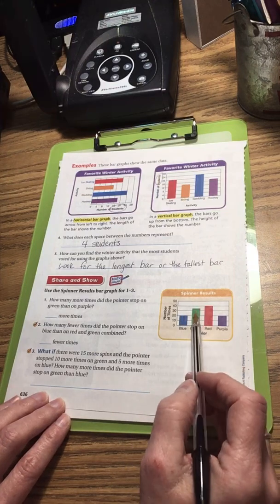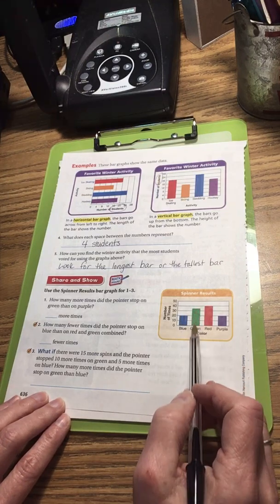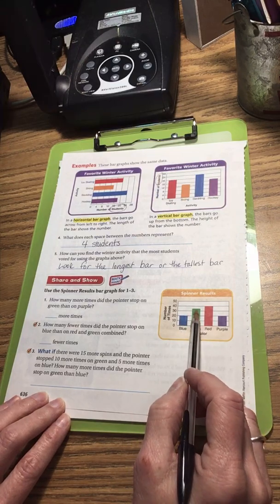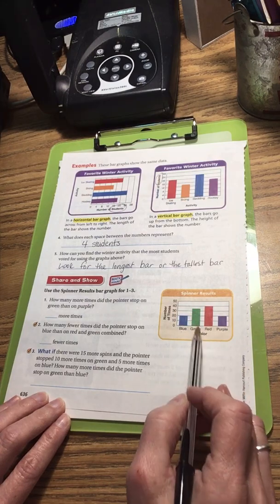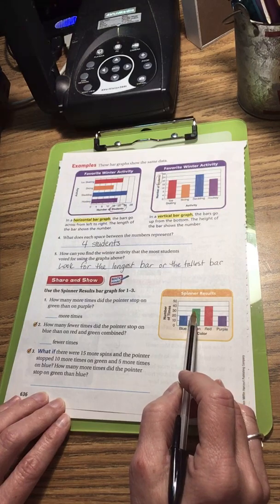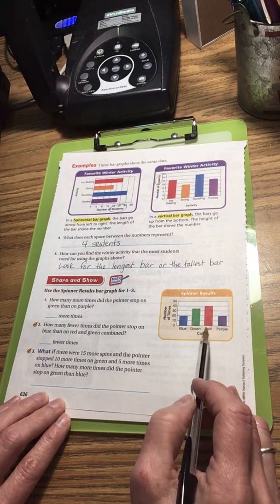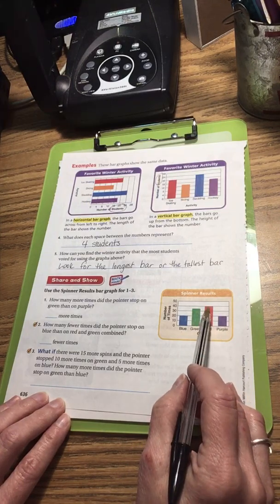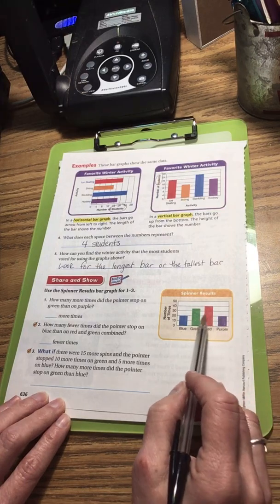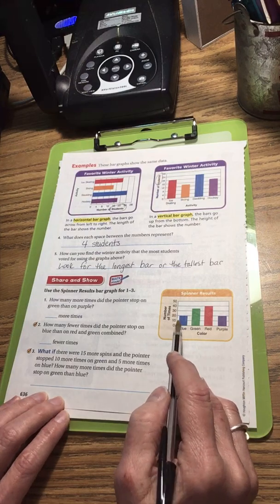Oh gosh, this is increments of 10, aren't they? Okay, so this might be like 35 times it was green, because 35 is halfway between 30 and 40. And how many red ones are there? There's 40. How many purple are there? There are 20. You can follow that line over.